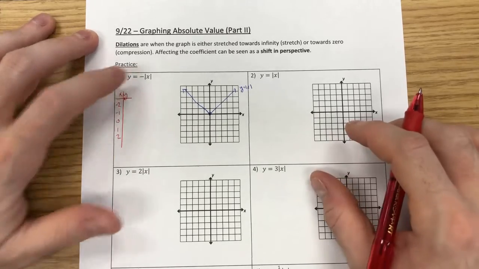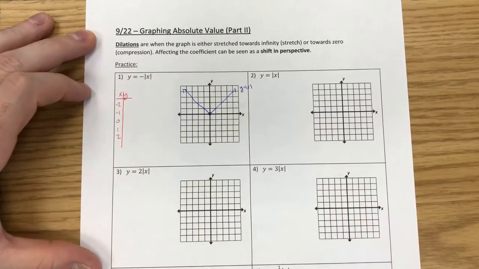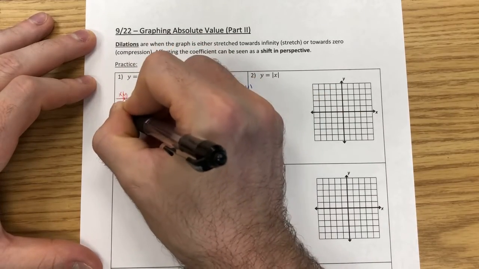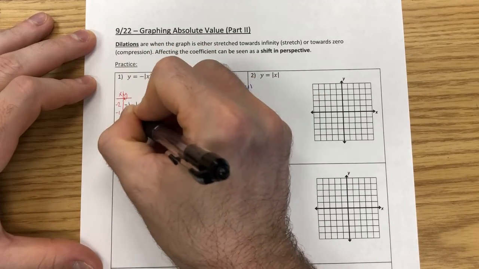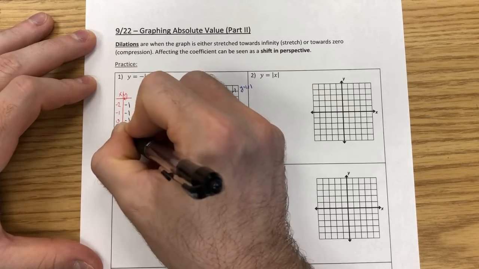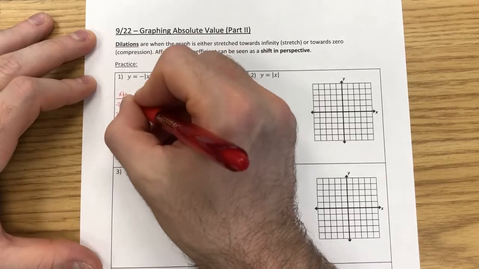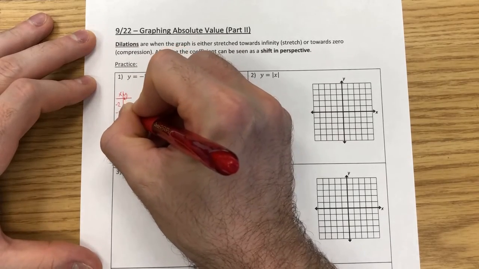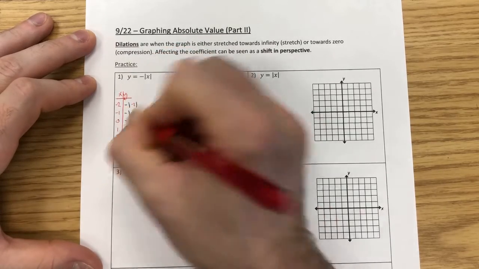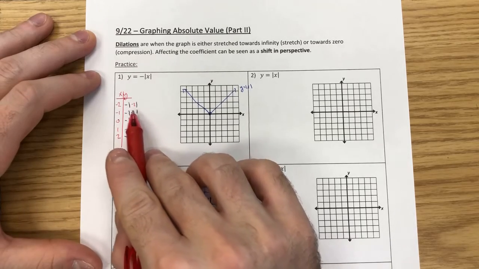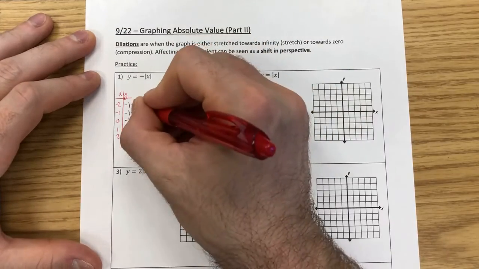So I'm going to plug all of these into my equation. Now, here's the thing. My equation says I have to take the absolute value and I have to make it negative, which many of us look at and we're like, can we do that? Can I plug in a -2 and get something other than a positive number? Well, let's take a look at the order of the steps.